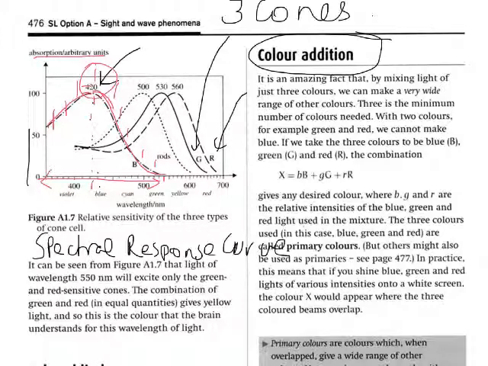Now, if one of the cone types responds to blue, then you would get a different cone type, cone type 2, responding to all of these wavelengths, but peaking at 530, which is specifically the colour green. And then the last cone type reacts in the following way, increasing its reaction until it gets to 560, which is the colour red.